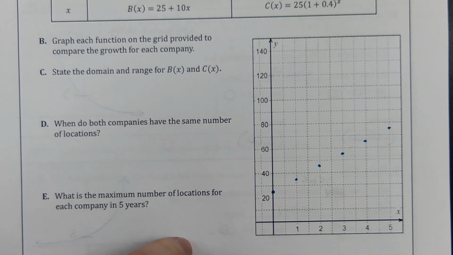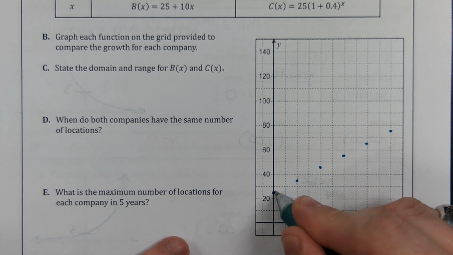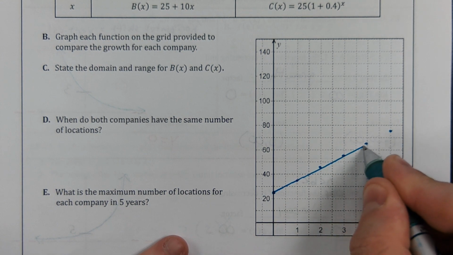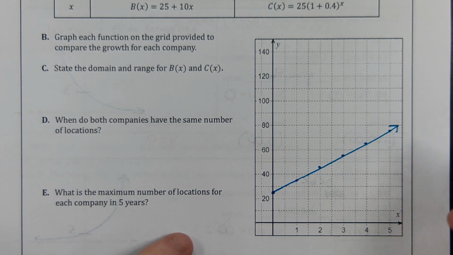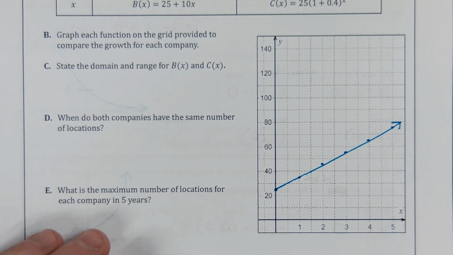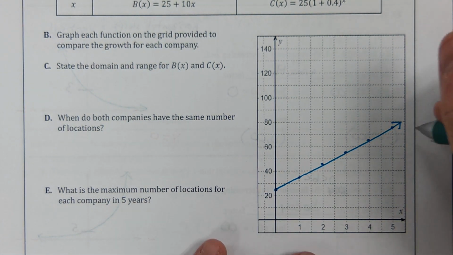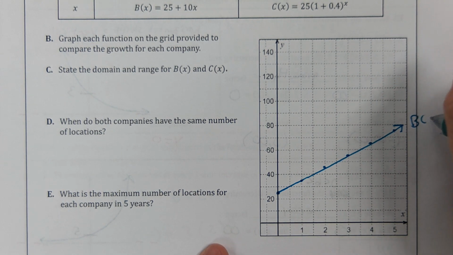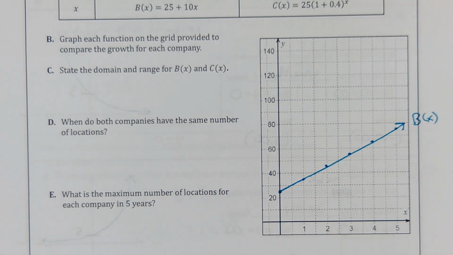And you're going to do your best to draw a straight line. I'm not going to brag or anything, but that's pretty freaking straight. That was Big Tech. That's B of x.